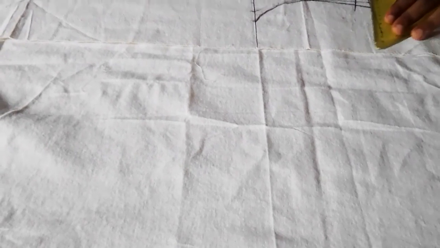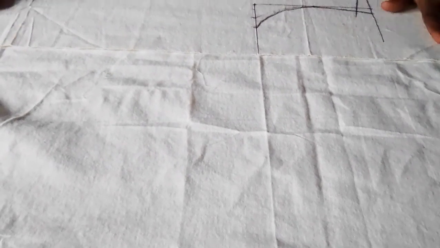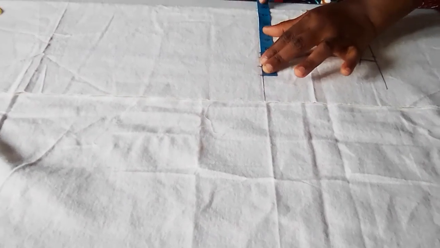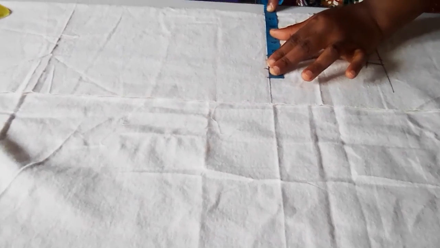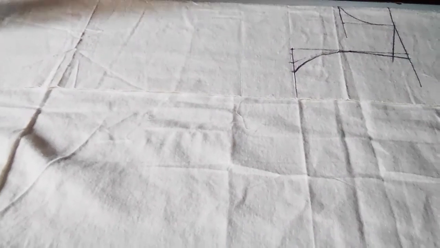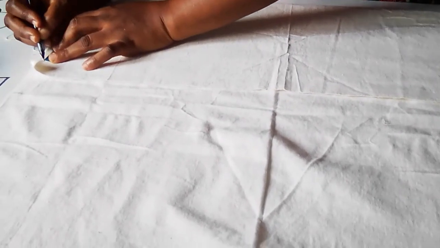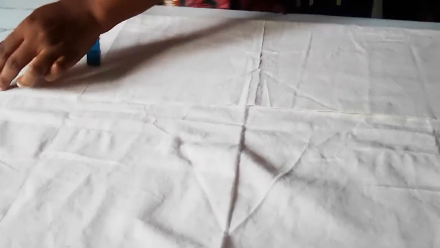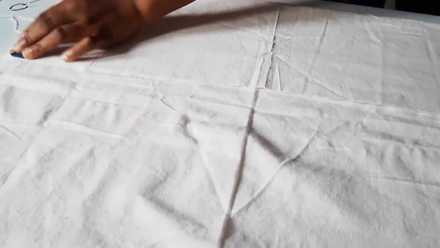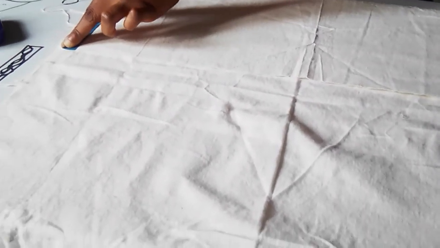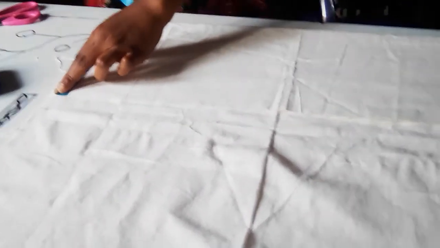I'm going all over again so that you can stick it into your head. So we make a measurement from the armhole to the edge. Here we have 8 3/4. Since it's going to be a slant line, we'll be extending it from edge to edge.